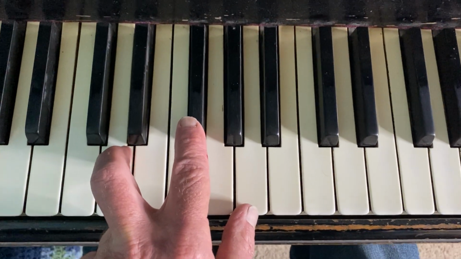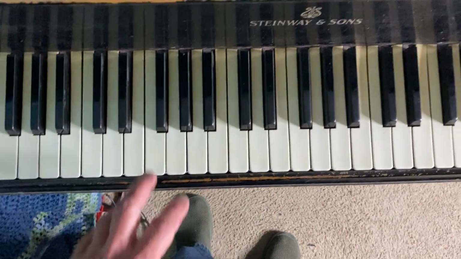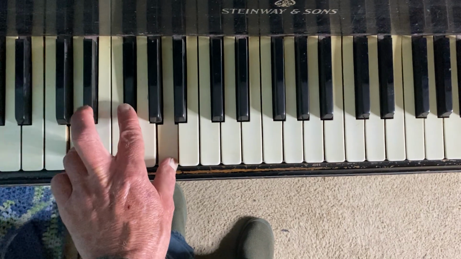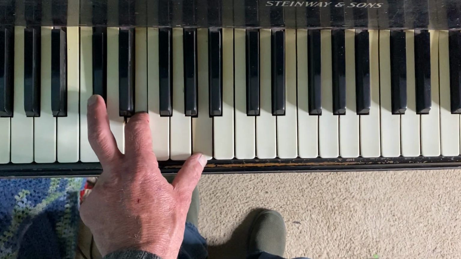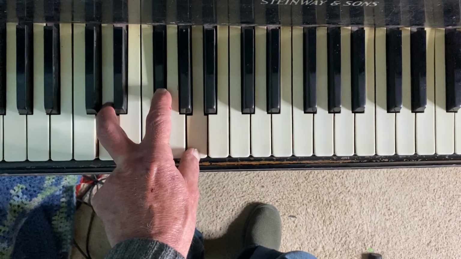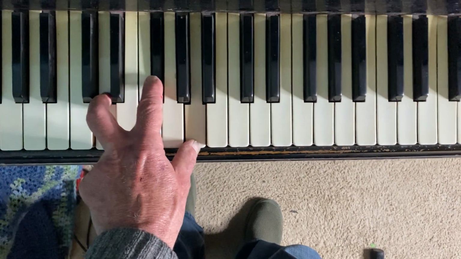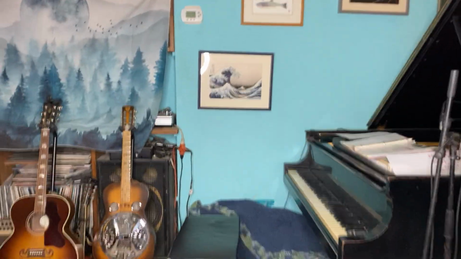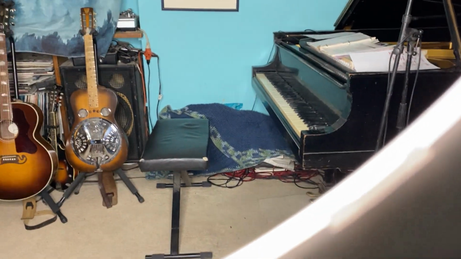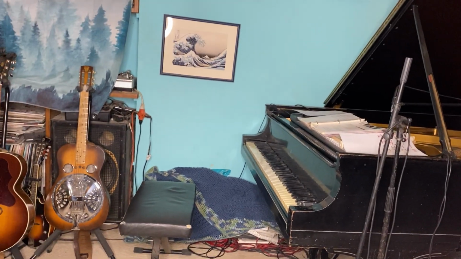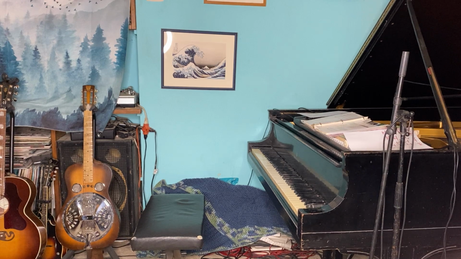So putting that all together, we get the left hand doing 1 chord, 4 chord, 1 chord, 5 chord, 1 chord, 4 chord, 1 chord, 5 chord. Your homework assignment for next time is going to be to transpose that song to a different key and write in the chord symbols.